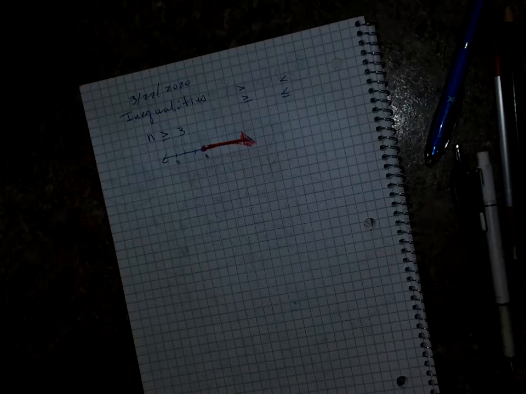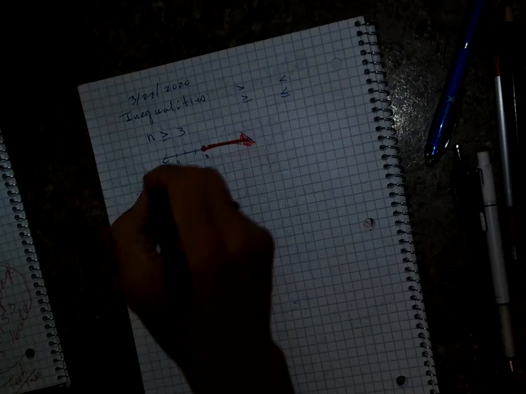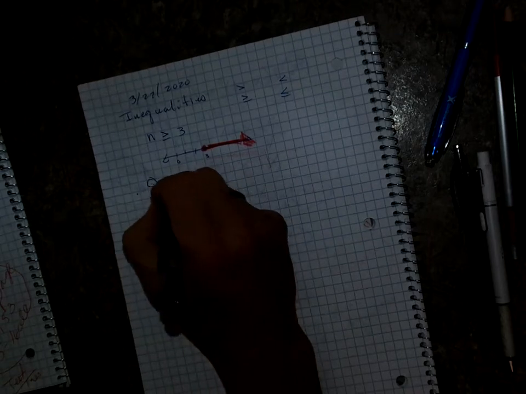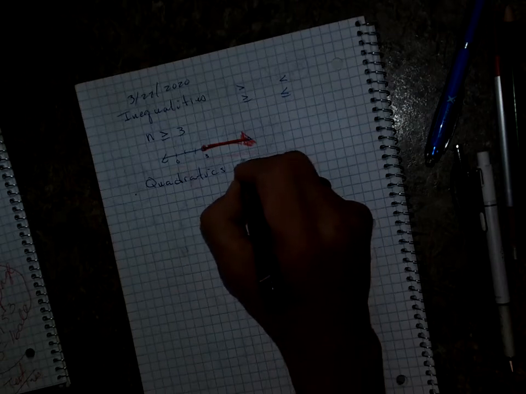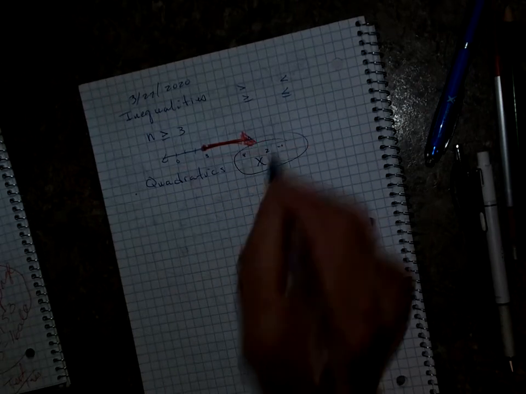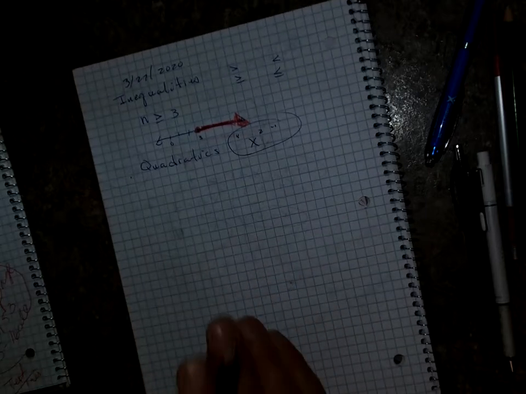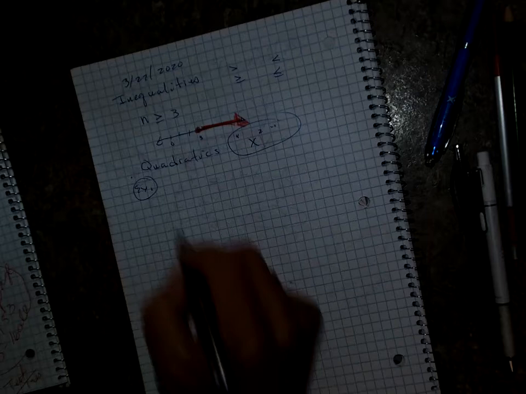So let's take a look at the first example that we want to do. This is with quadratics now. Quadratics are our x squared equations. So let's take a look at example 1.